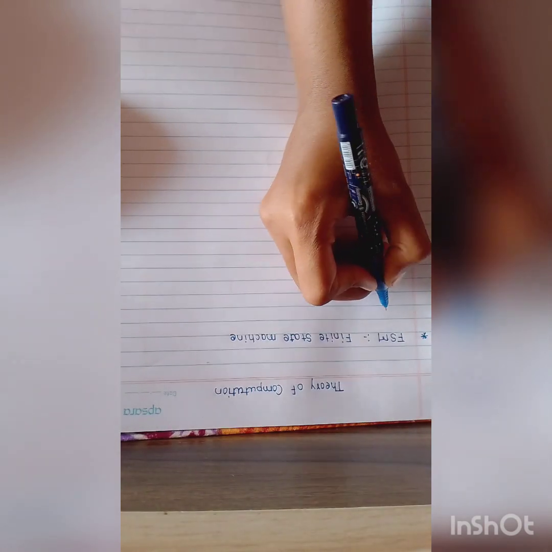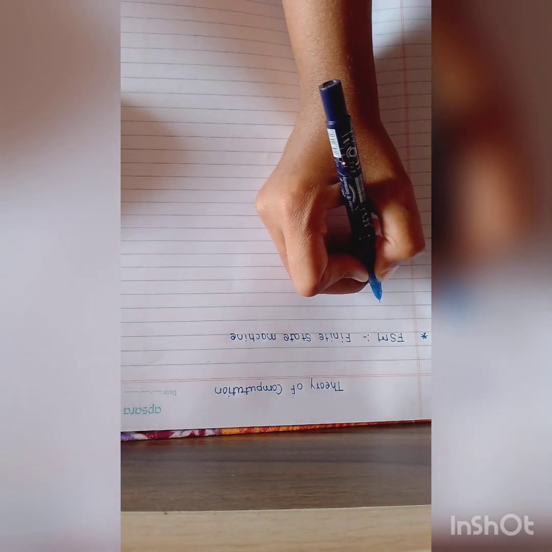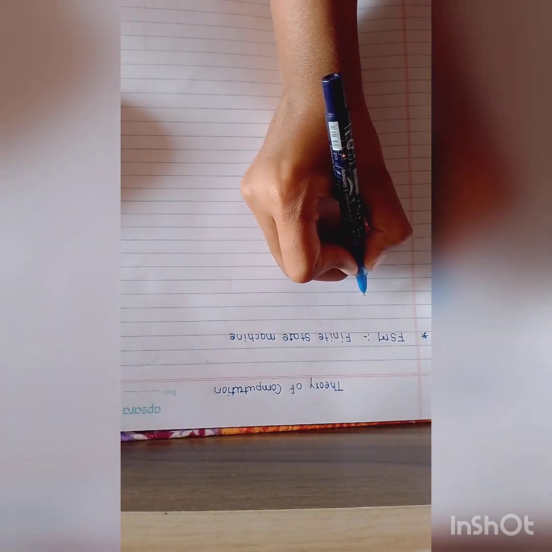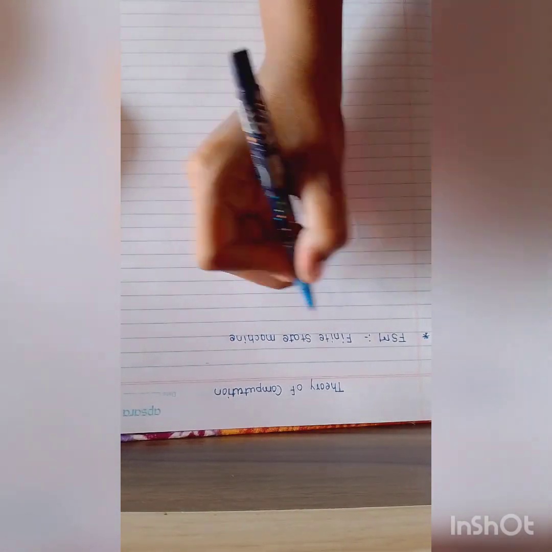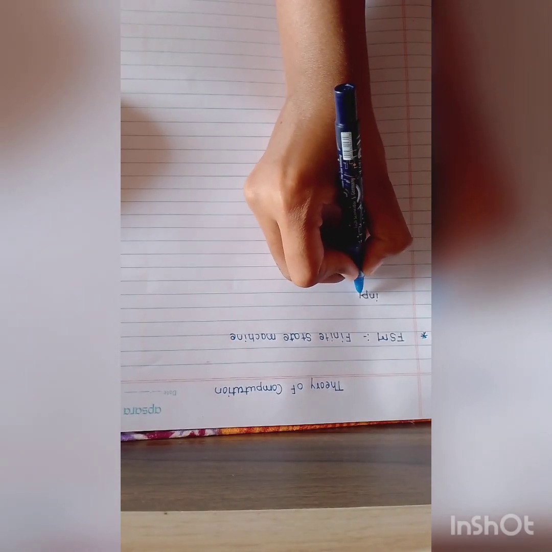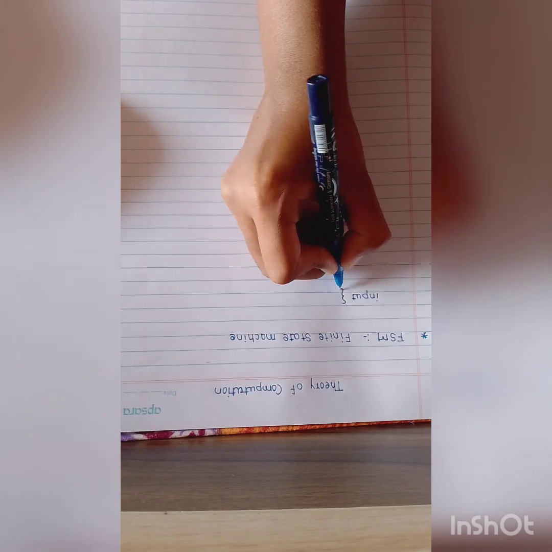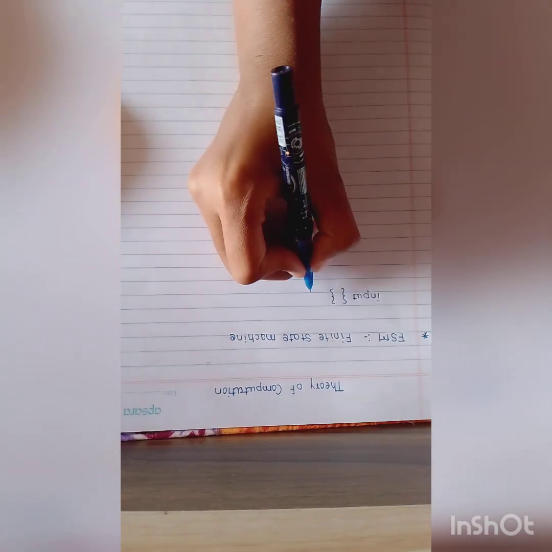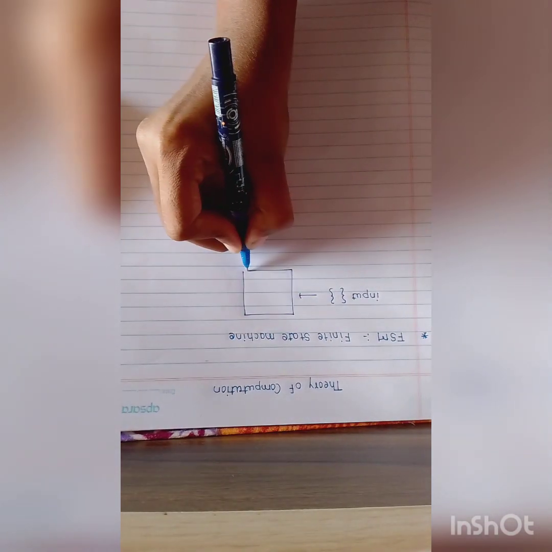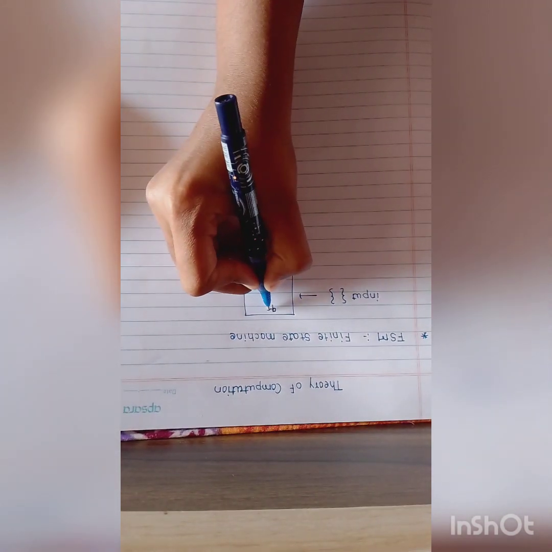In the finite state machine, we give input to the machine and it produces output. Let's understand by giving a simple diagram. Input is a set of elements. This is a finite state machine. It contains states.